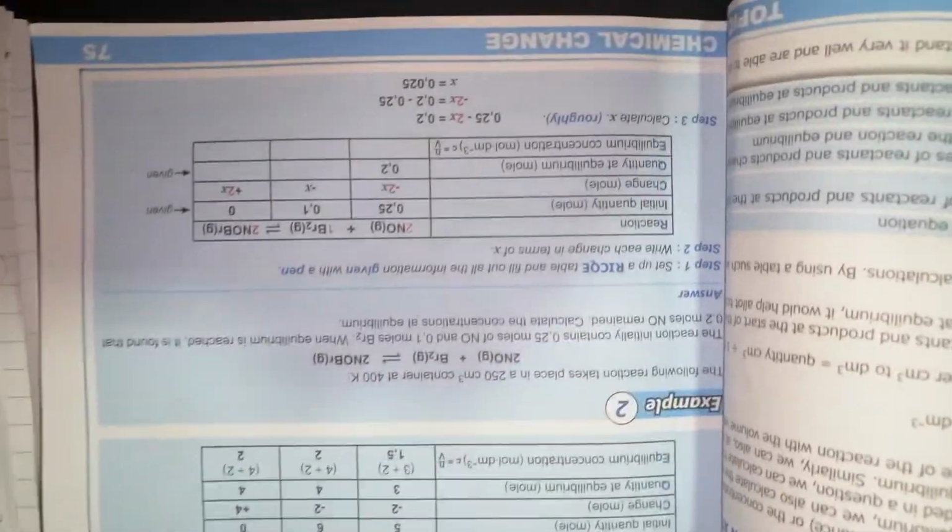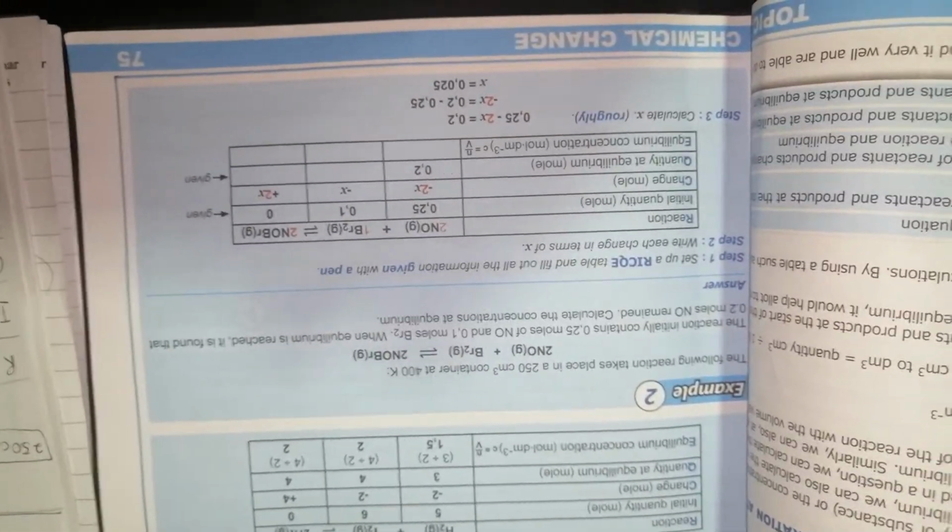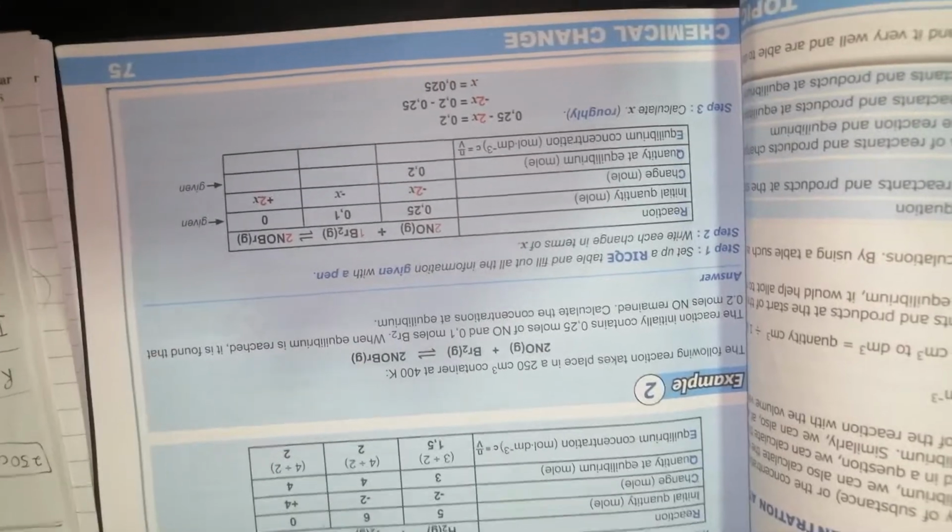Let us do another example of this here. Remember, the more you practice with any kind of subject, the better you will become at it. So the most important thing is to do more of it. Right, let's do example 2.